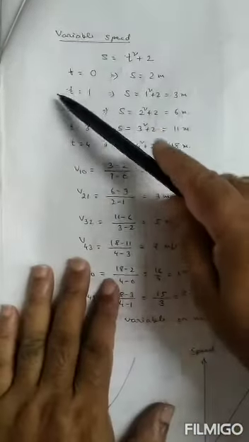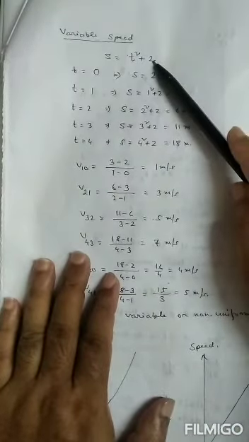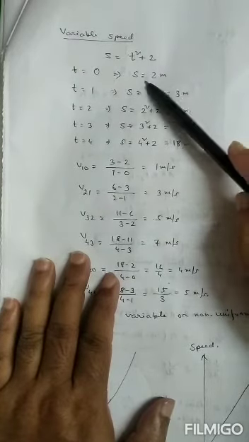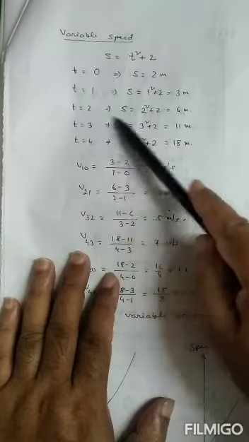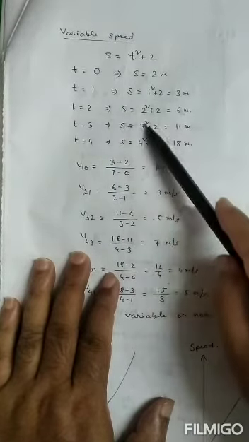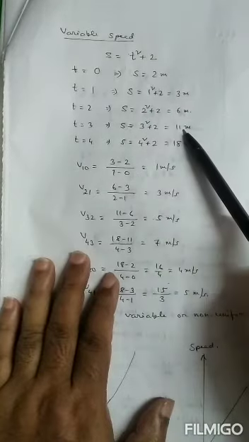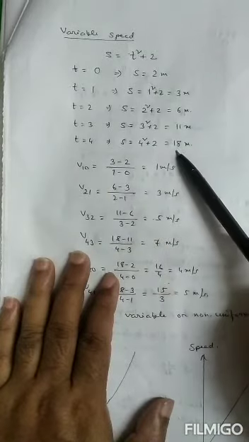When t is equal to 0, according to this equation, what is s? s is 2 meter. t is 1 second, s is 3 meter. t is 2 second, s is 6 meter, and 2 square means 4. t is 3 second, 11 meter. t is 4 second, 18 meter.